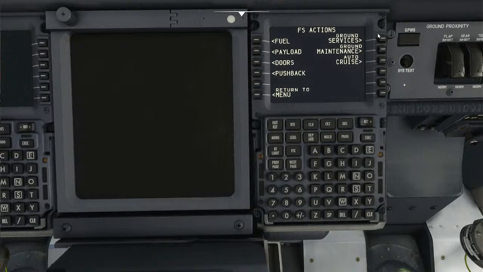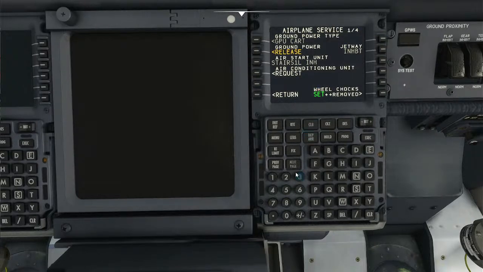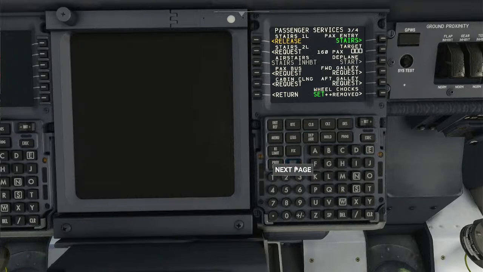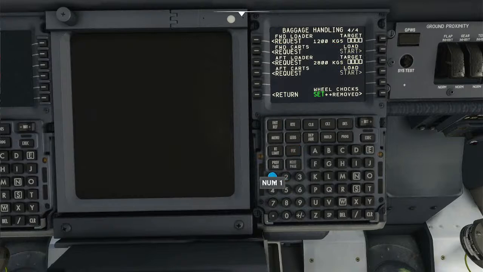Alright, so now we need to go into ground services, and now we need to actually type in everything here. So 160. And here we need to go and type in 1,200. And 2,800. Alright, now all that is set. Now we don't have to call the trucks and click set.